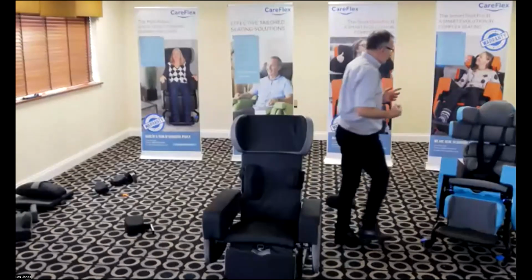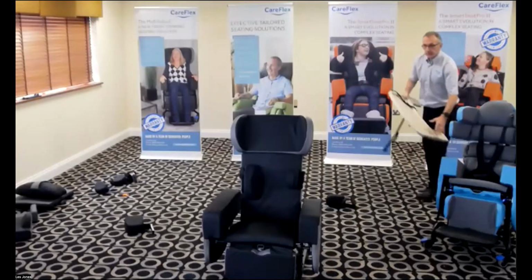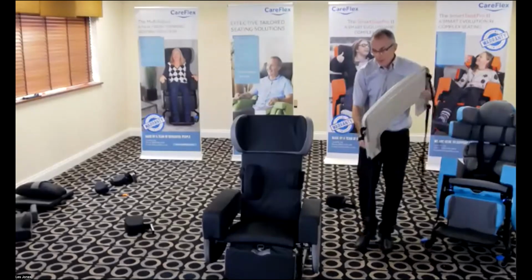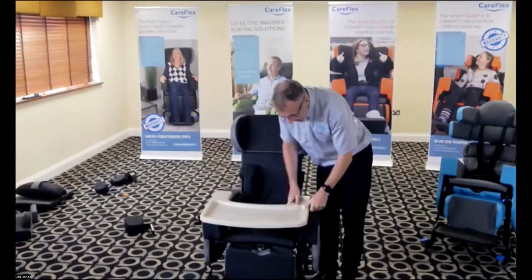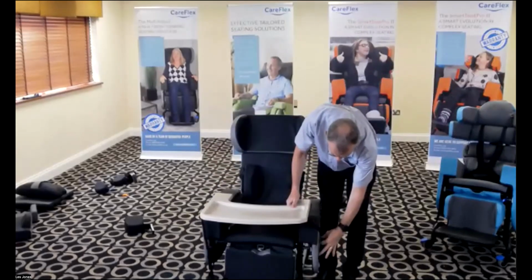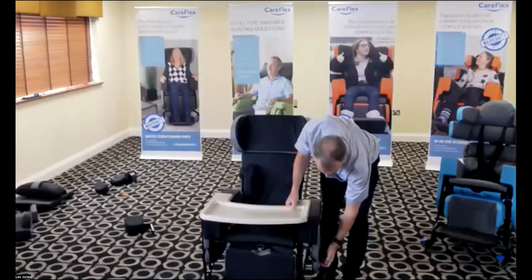You can add a tray to the chair. Yes, sit on the arms of the chair, clip locks in to little adjustments, little fittings on the inside of the lower part of the chair here.